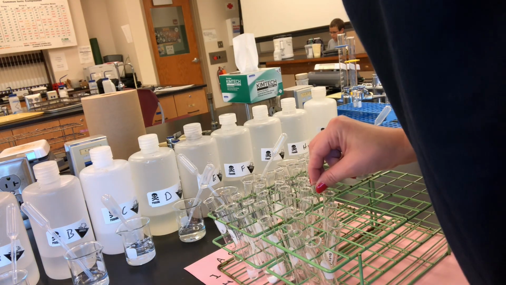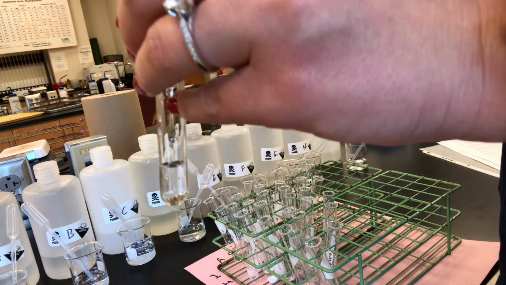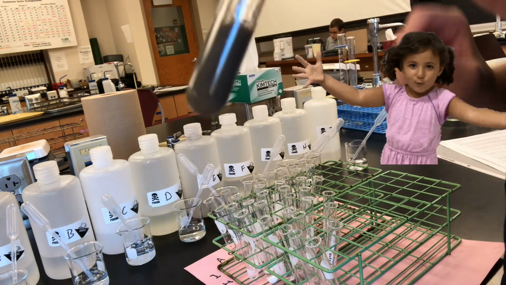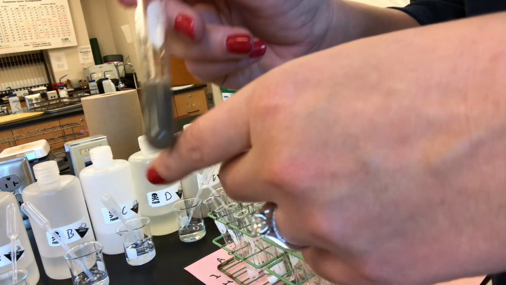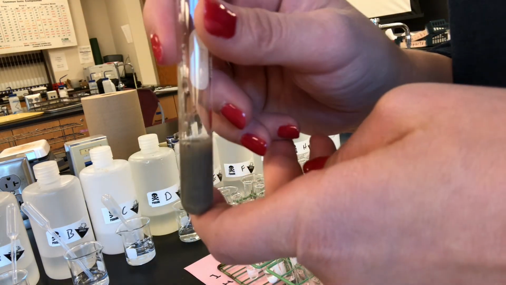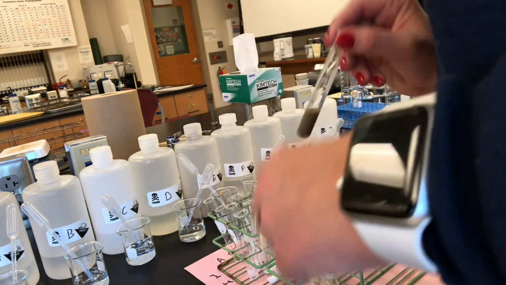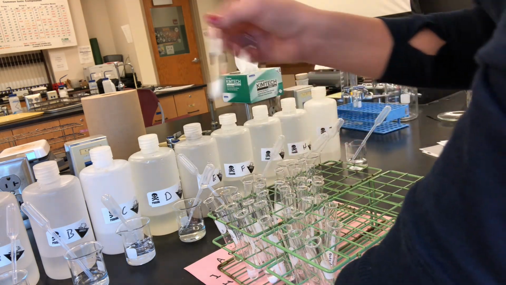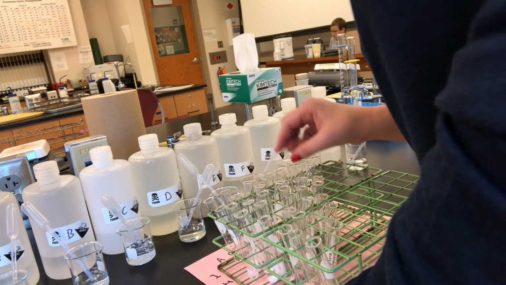All right, E and F. We got E. I'm adding F. Oh, there we go. Look at that. Definitely got a nice dark brown. I wanted to say chocolate milk, but that would look like disgusting chocolate milk. We got a brown precipitate formed.